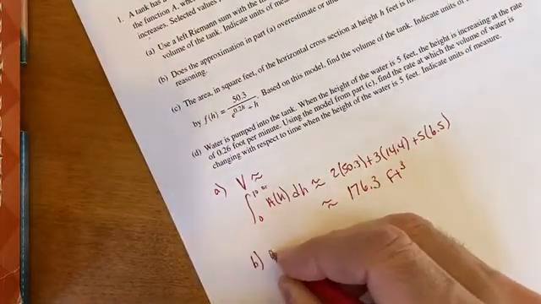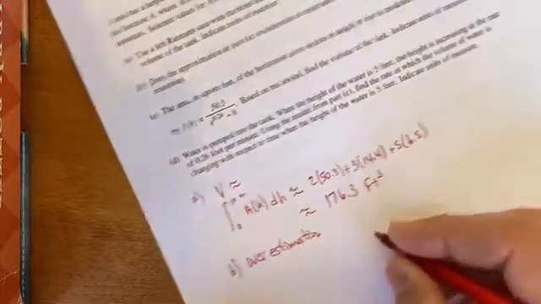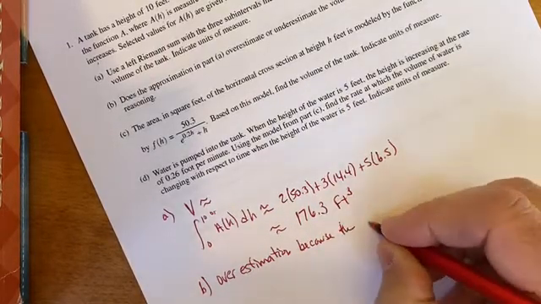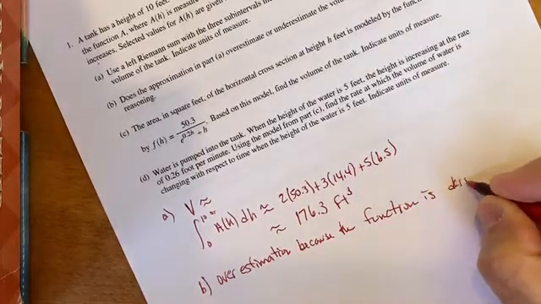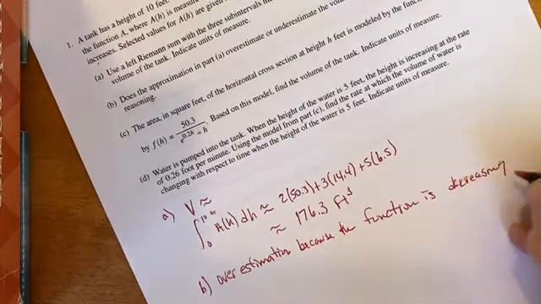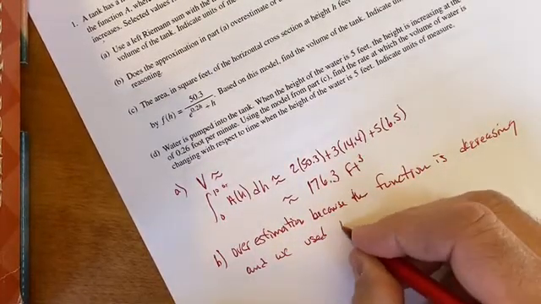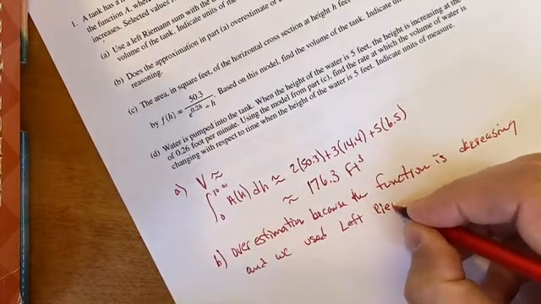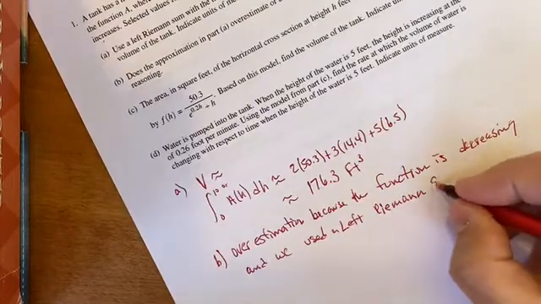And you can see that's an overestimation, because the function is decreasing and we used left Riemann sums.